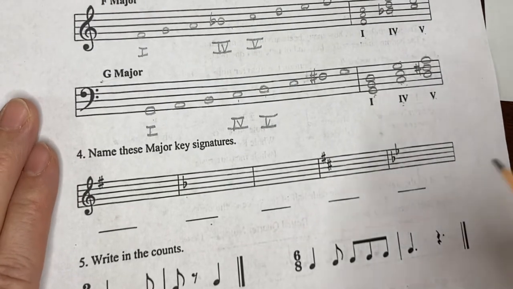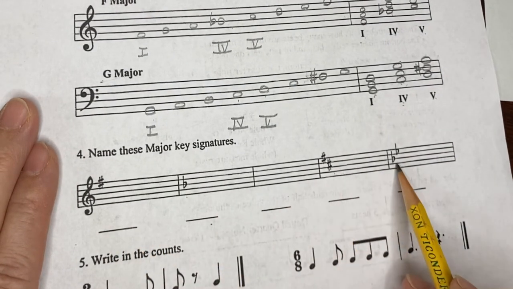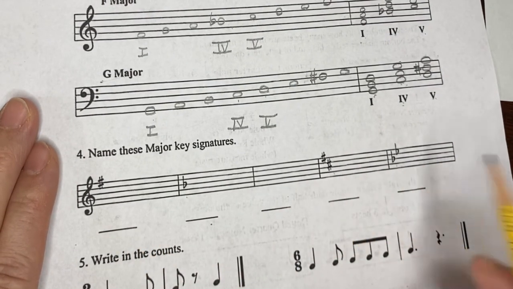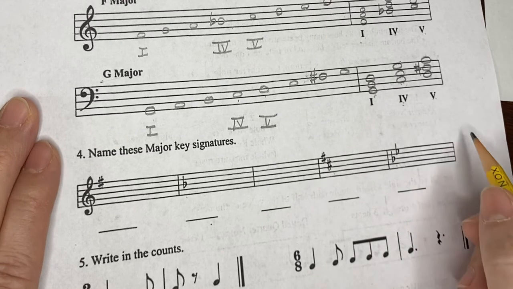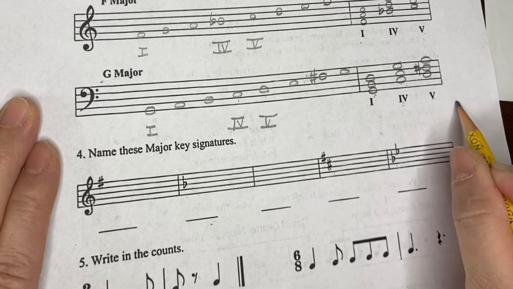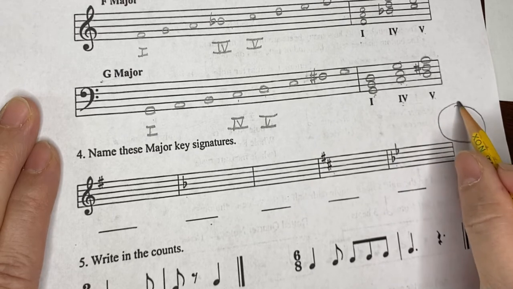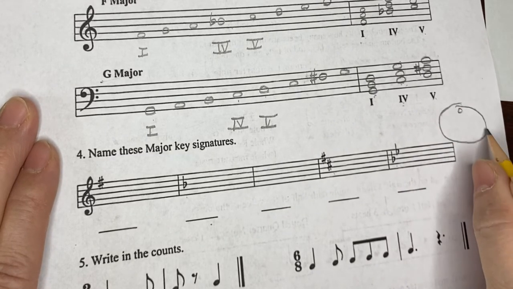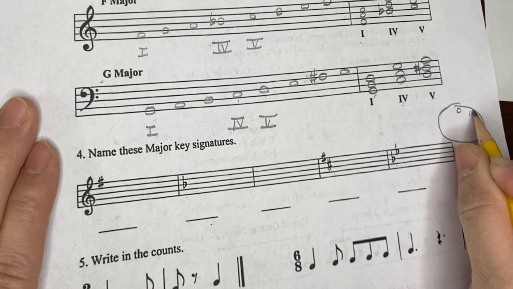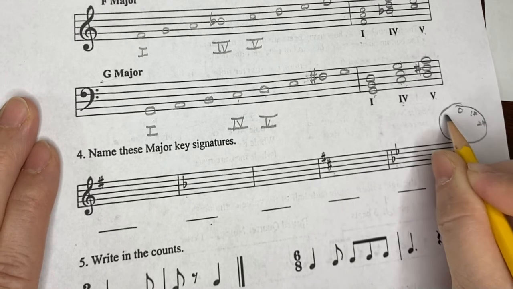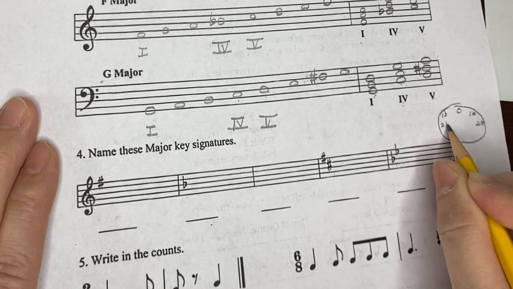So let's do this. It only shows questions up to 2 sharps and 2 flats, so that's easy to do. I just draw a small circle: 0, 1 sharp, 2 sharps, 1 flat, 2 flats.